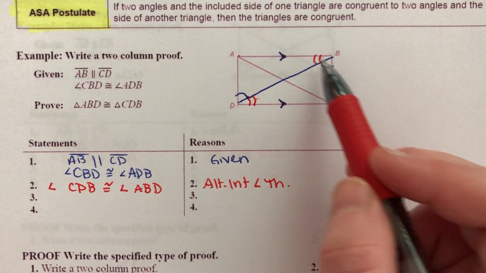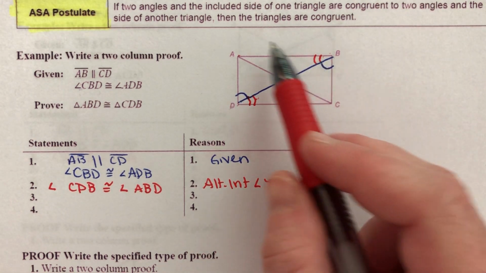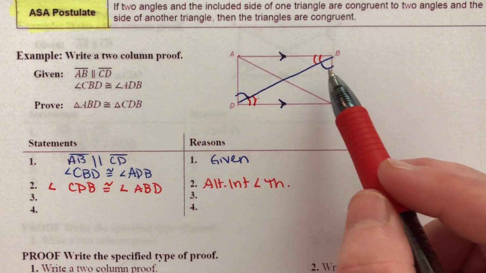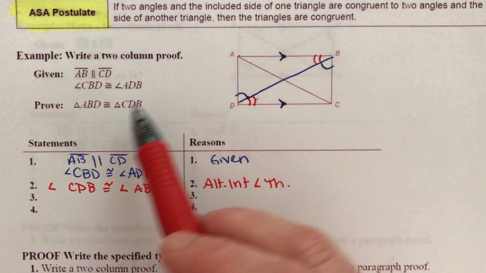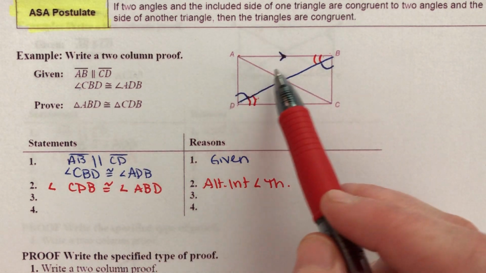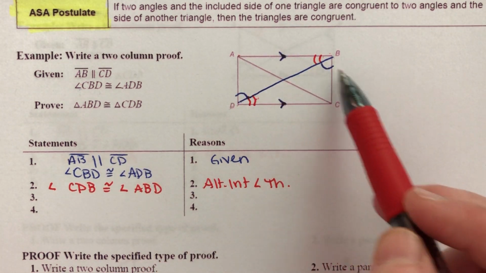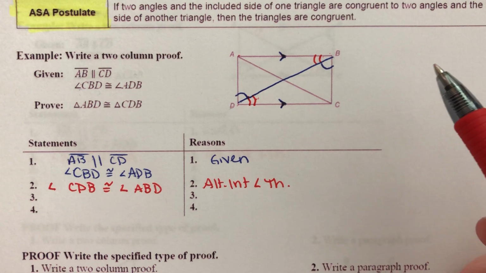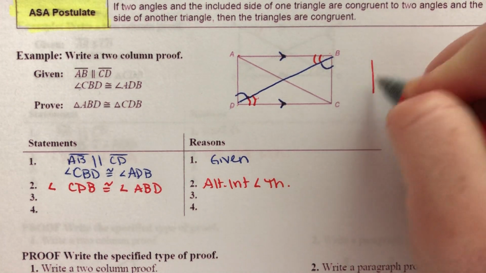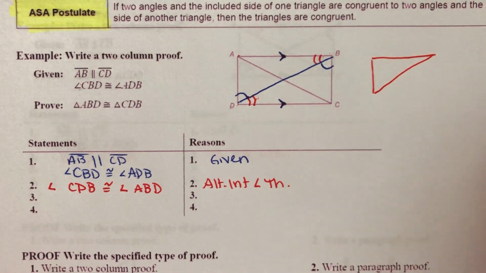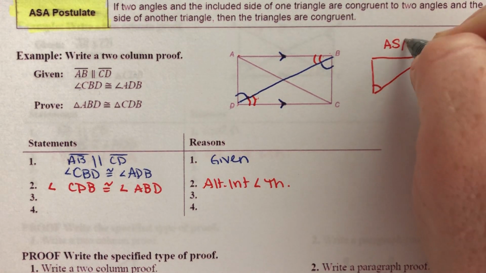Okay, so now I've got 2 different angles in this top triangle are congruent to 2 different angles in this bottom triangle. And my goal here, the proof, is to prove this entire top triangle is congruent to this entire bottom triangle, right? So the last thing here, if I just look at one of my triangles, if I just kind of hone in on this top guy, I have this guy congruent and this guy congruent. I'm trying to use ASA.